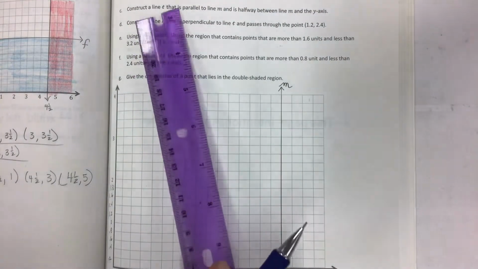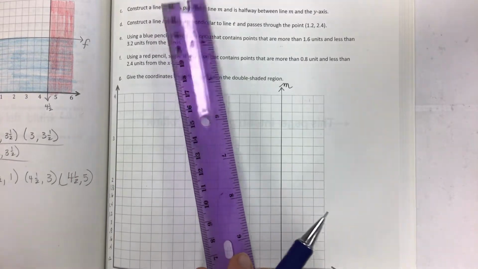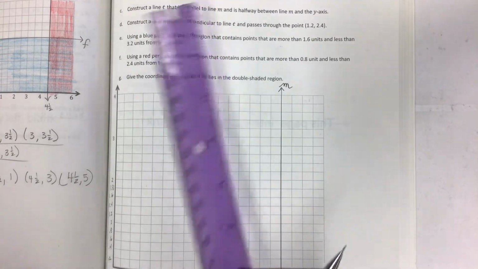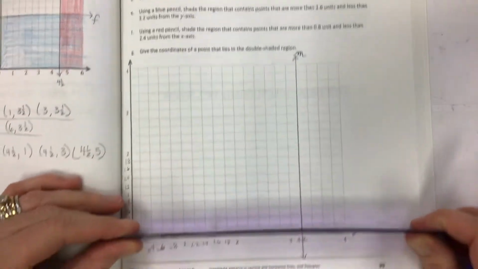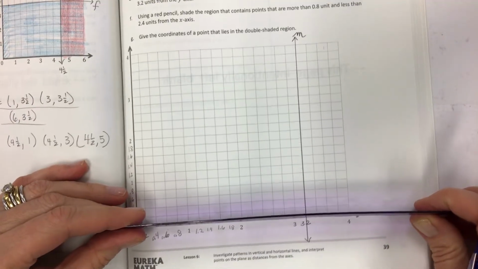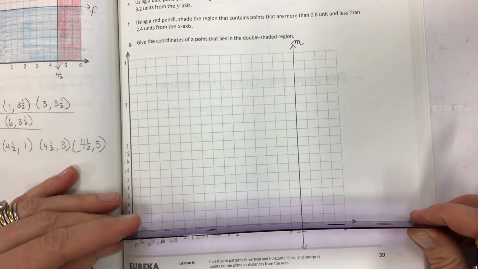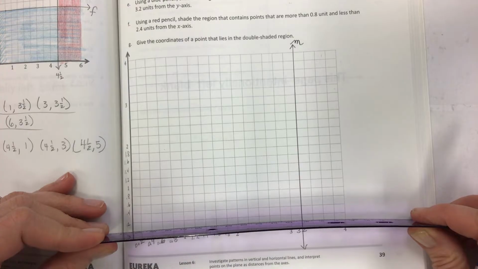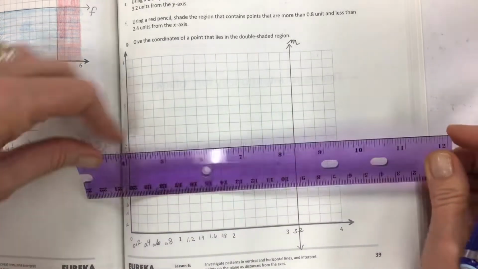Construct a line A that is 8/10 unit from the x-axis. Okay, this is the x-axis at the bottom. I need to construct a line that is 8/10 unit away.